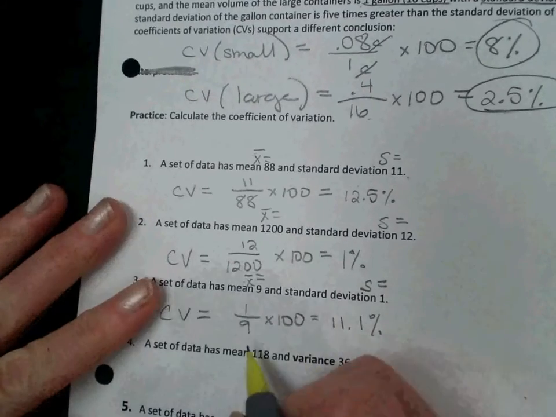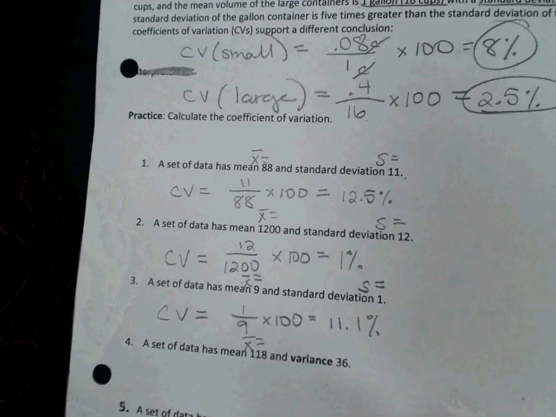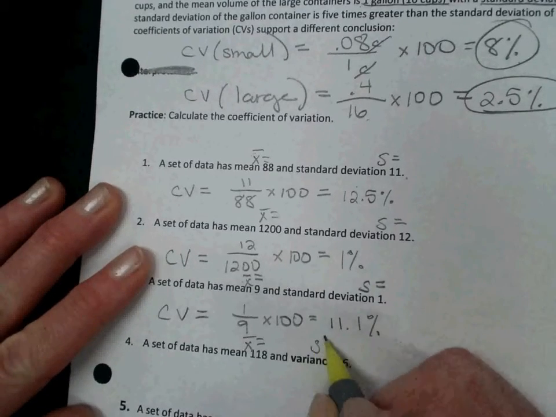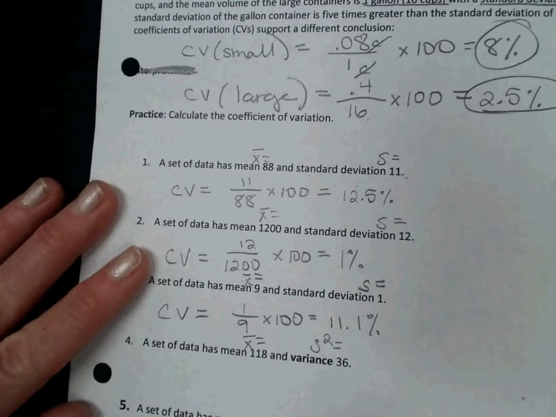I could label the X bar, but then I have variance. What is the symbol that we use for variance? Layla? Sigma? No. Mu looks like a U. That's mean of a population. Variance is S squared. That's between 6.1 and 6.2 notes.